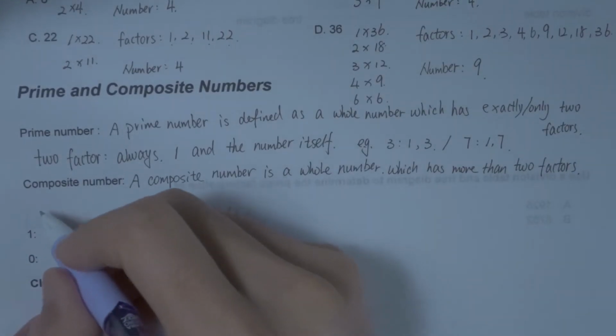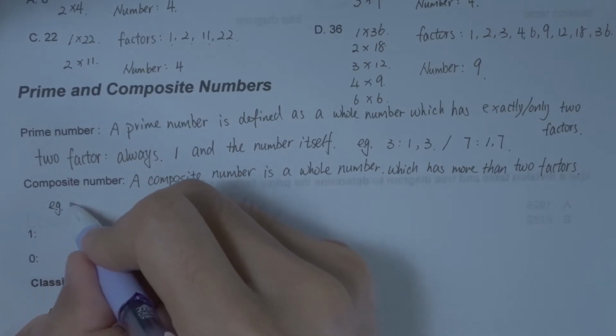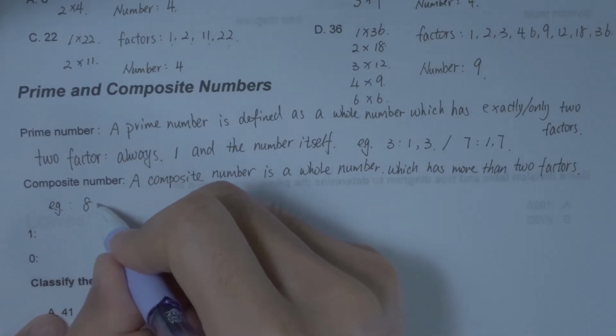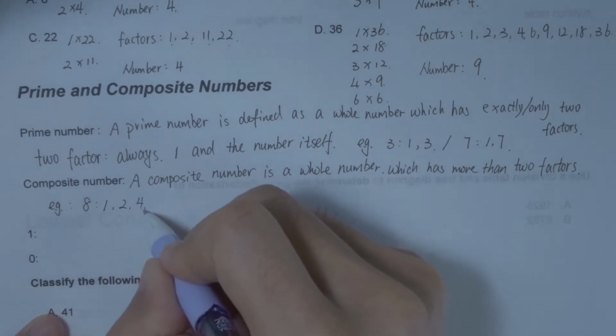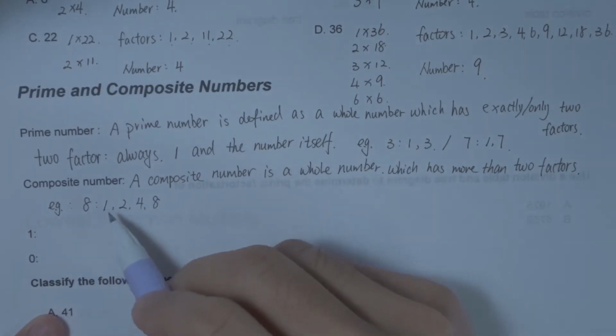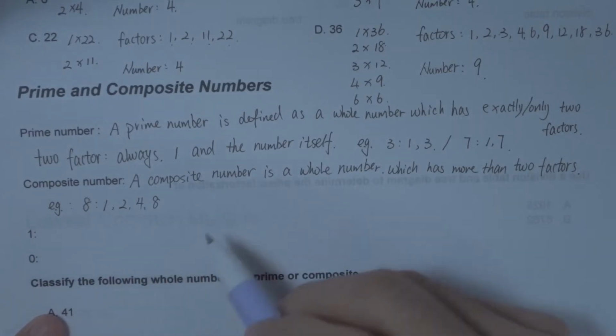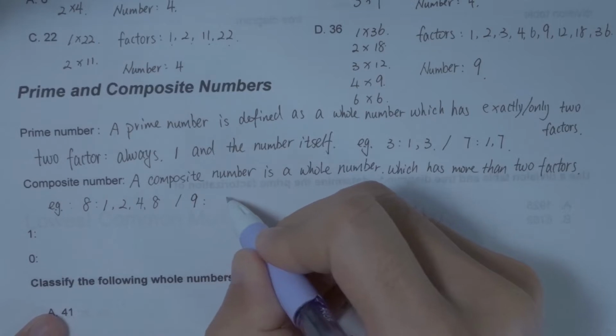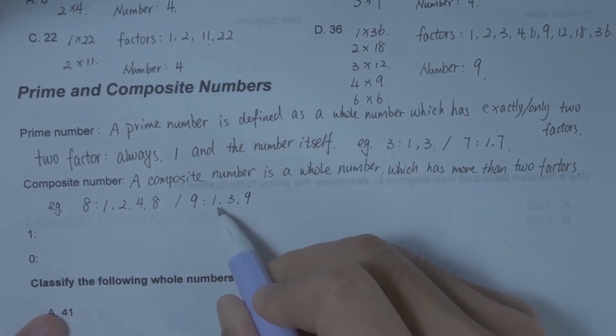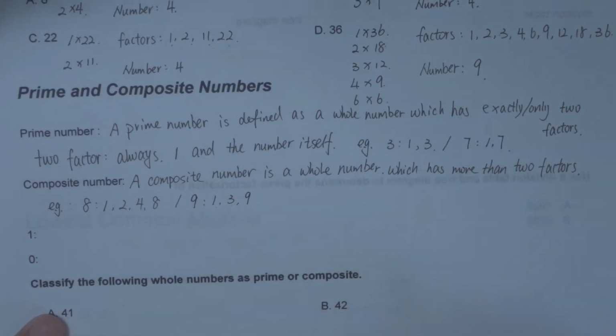For example, number 8 has 1, 2, 4, and 8, which is 4 factors. Or 9, which has 1, 3, and 9, so 3 factors. So these two are composite numbers.